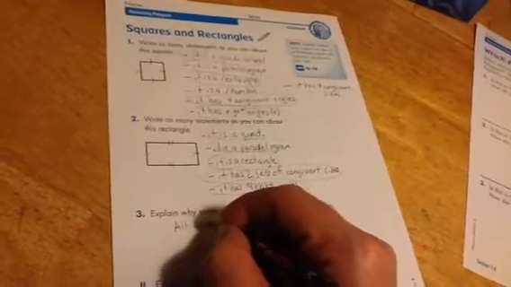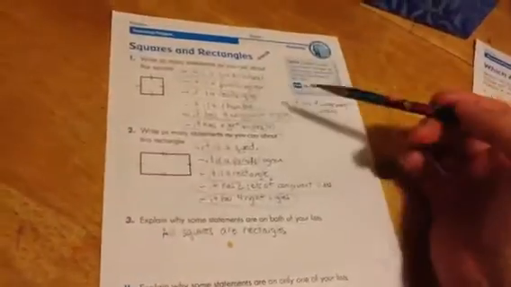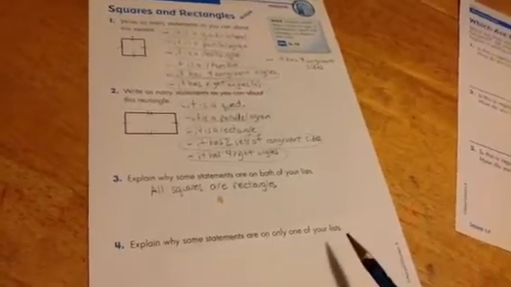The reason why some are on both lists is because all squares are rectangles. Therefore, anything that's in the rectangle list should be in the square. There's other things that are on the square list that are not there too. Explain why some statements are only on one of your lists.